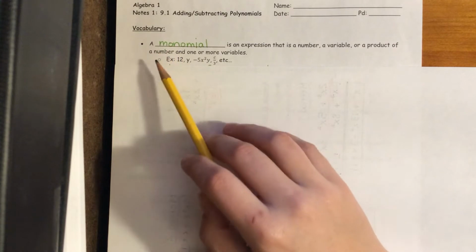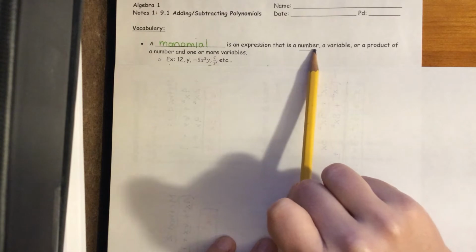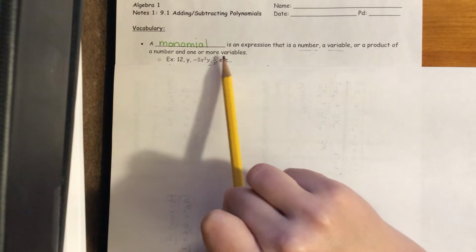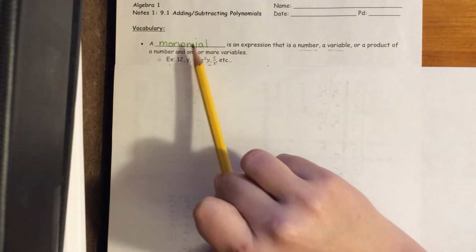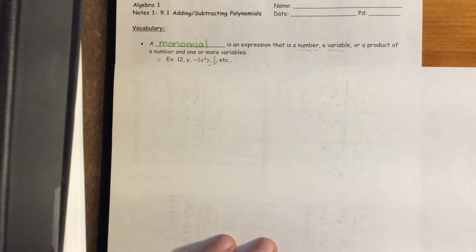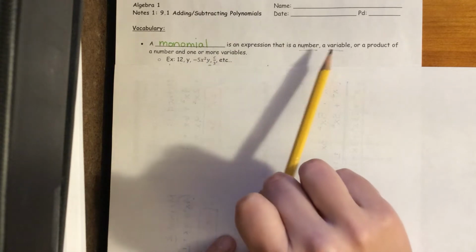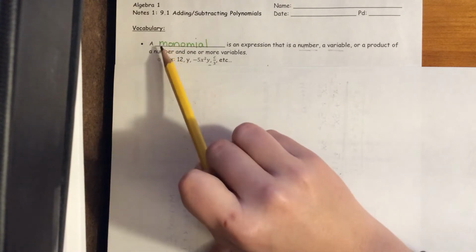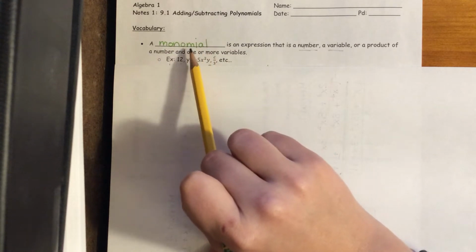First vocab word, a monomial. A monomial is an expression that is a number, a variable, or a product of a number and one or more variables, okay? So let's go through a couple examples. 12. 12 is a number, so it's a monomial. It is not being added or subtracted to anything, so therefore it's a monomial. Y. Y is a single variable. Again, not being added or subtracted to anything, therefore it's one term, which is mono. Mono means one. So it has one term, which means it's a monomial.